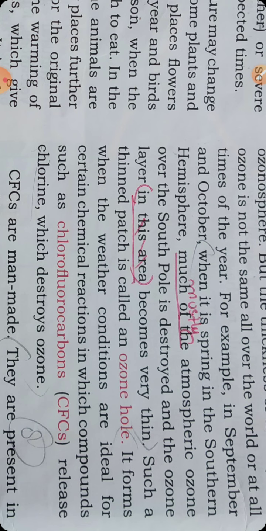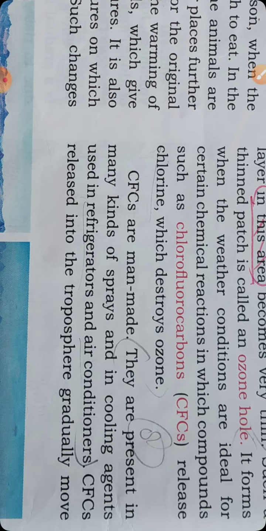It forms when the weather conditions are ideal for certain chemical reactions in which compounds such as chlorofluorocarbons, CFCs, release chlorine which destroys ozone. CFCs are man-made. They are present in many kinds of sprays and cooling agents, like those used in refrigerators and air conditioners. So man is using more air conditioners and refrigerators. These are producing CFCs and they are destroying the ozone layer day by day and making more and more problems.